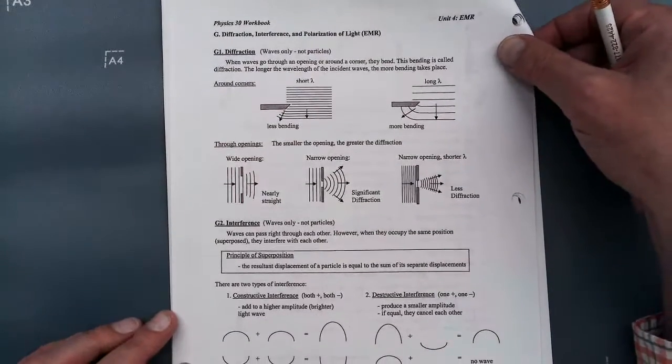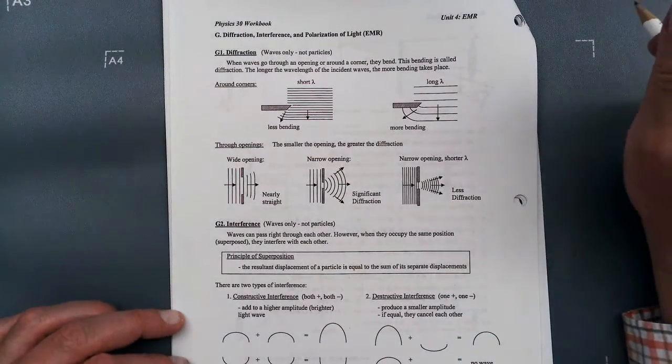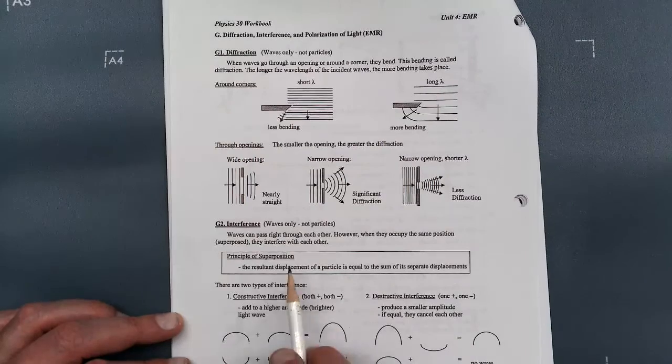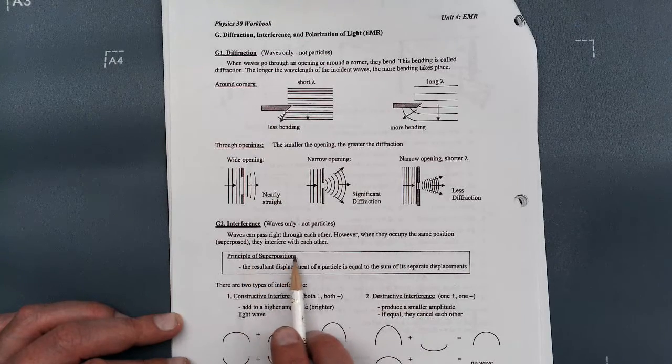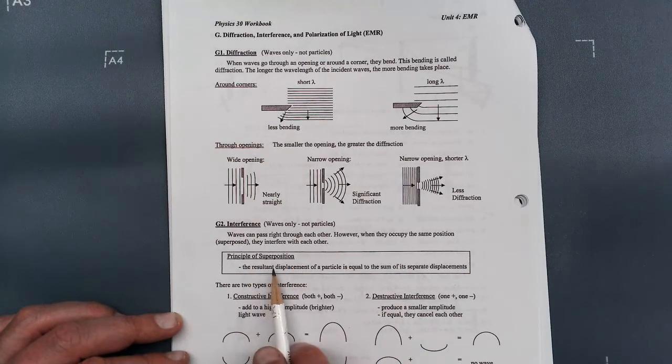So waves only exhibit interference. Particles do not. Waves can pass right through each other. However, when they occupy the same position, superposed, they interfere with each other. The principle of superposition: the resultant displacement of a particle is equal to the sum of its separate displacements.